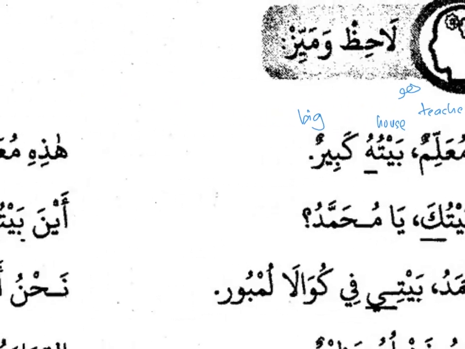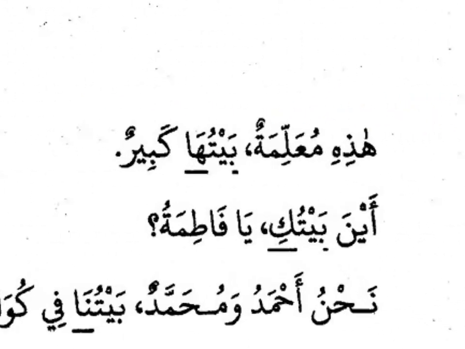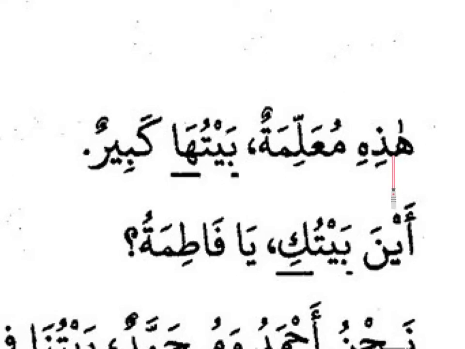Now we look at the next sentence. The next sentence, هذه معلمة. بيتها كبير. هذه معلمة. This is a teacher. This is similar to the word muallim, but with ta marbuta, this indicates that this is a female teacher. هذه معلمة.